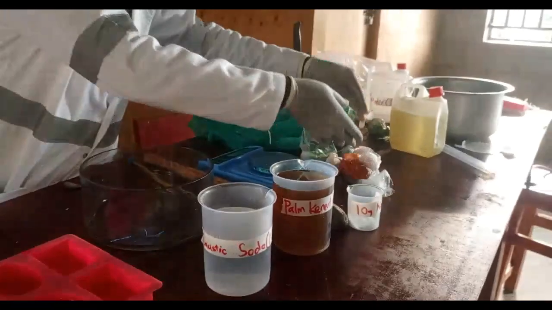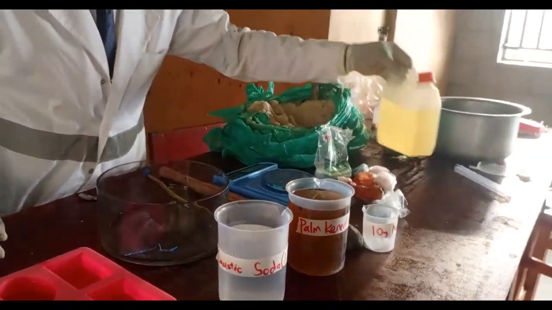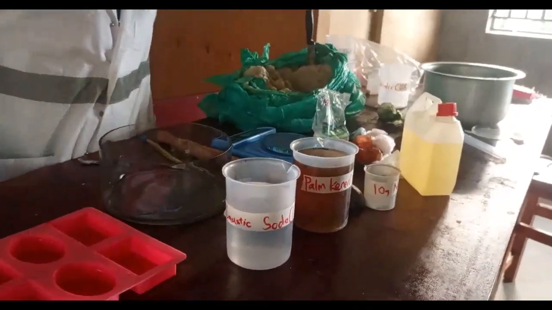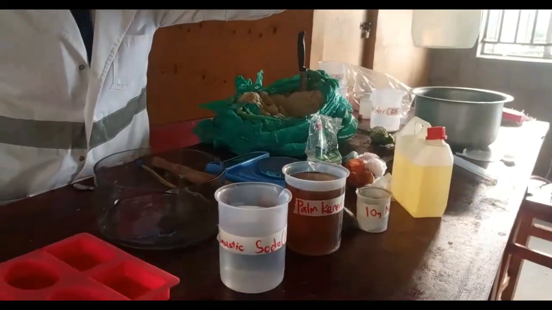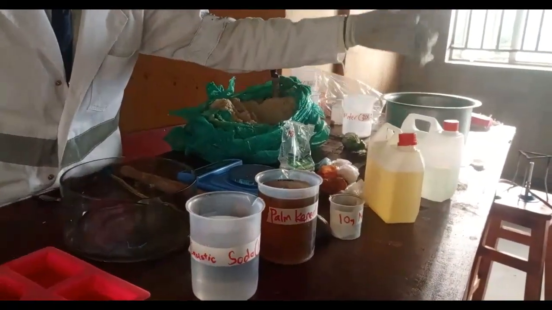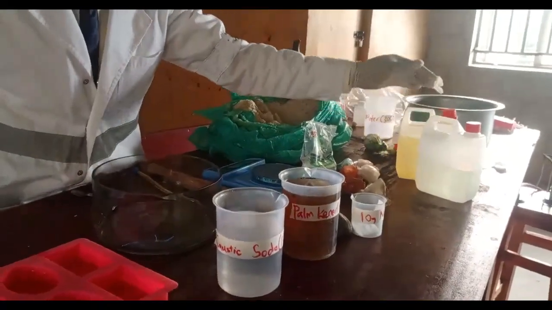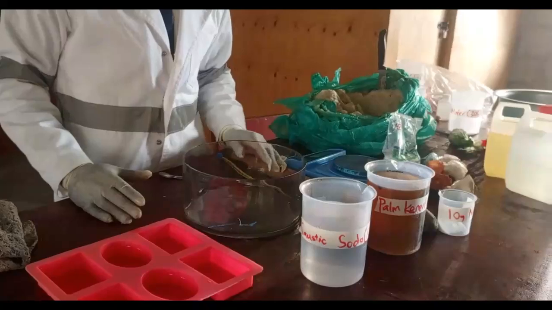Another additive is perfume. Still, we say this is orange perfume, but we also have this other perfume, lemon perfume. So depending on the one you have, you can use according to what is available to you. If you don't have any of these, you can use any essential oil which is available to you.